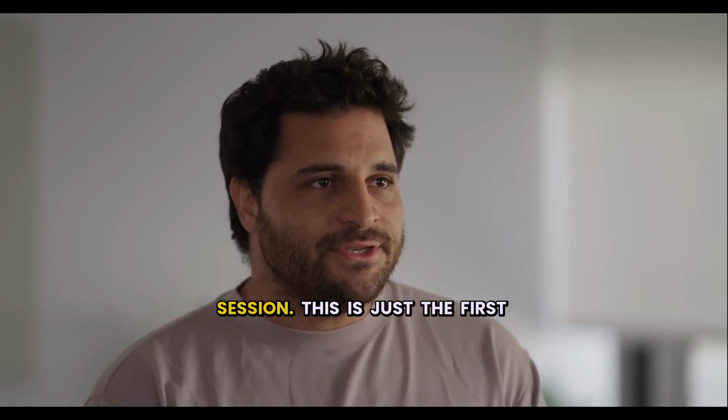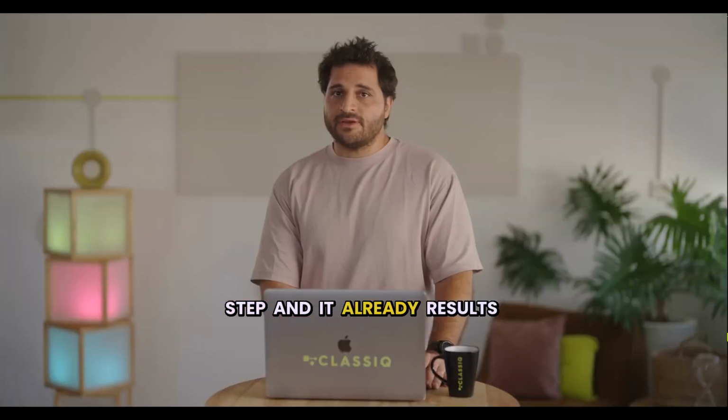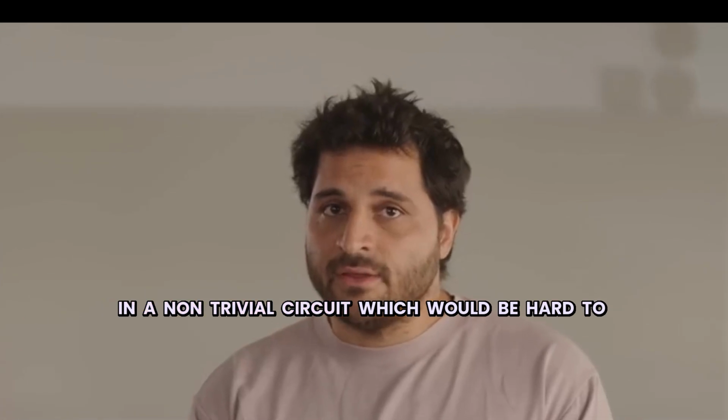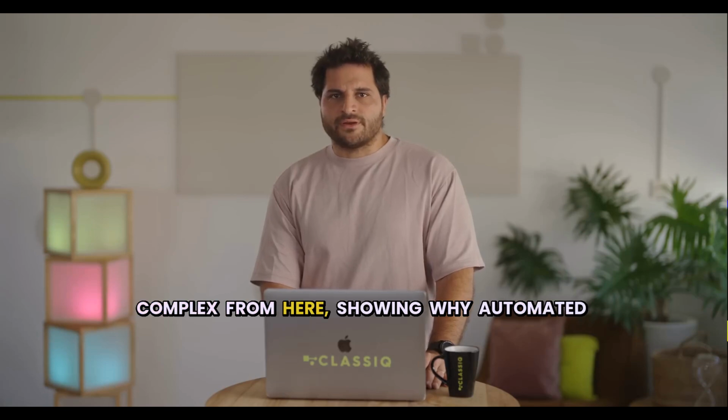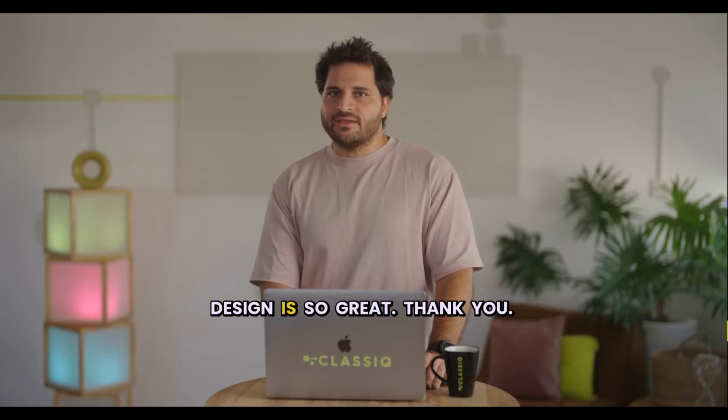I hope you enjoyed this session. This is just the first step, and it already results in a non-trivial circuit, which would be hard to design manually. Things only get more complex from here, showing why automated design is so great.